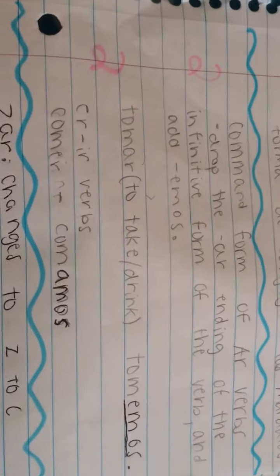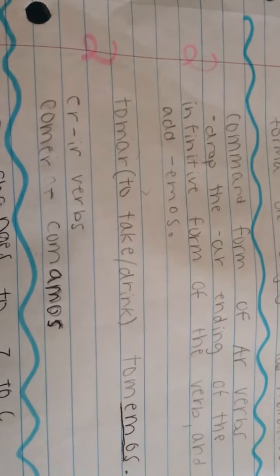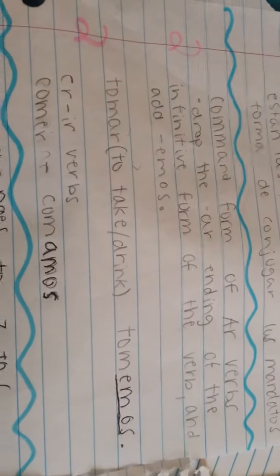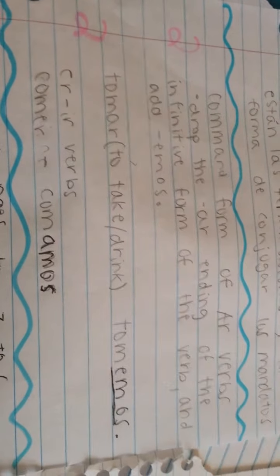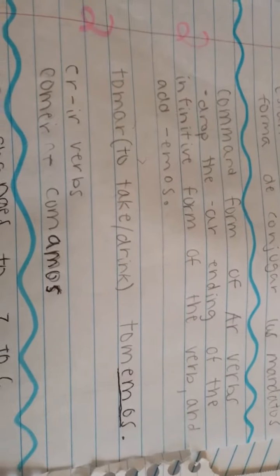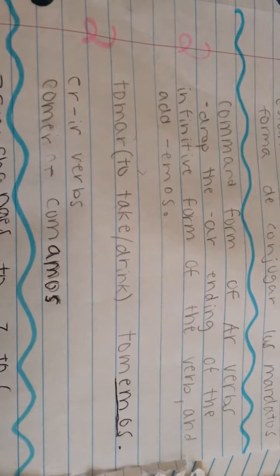So let's check out our regular AR, ER verbs in command. Alright, so here's our basic form. For AR verbs, all you have to do is drop the AR ending of the infinitive form of the verb and add emos. So in this example, we have tomar. So all you do is you drop the AR in the infinitive and you add emos. So in this case, tomemos would mean let's drink or let's take.